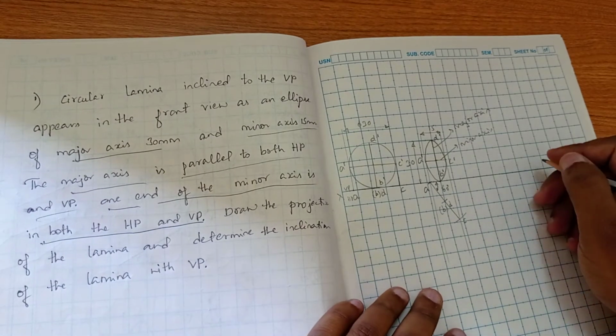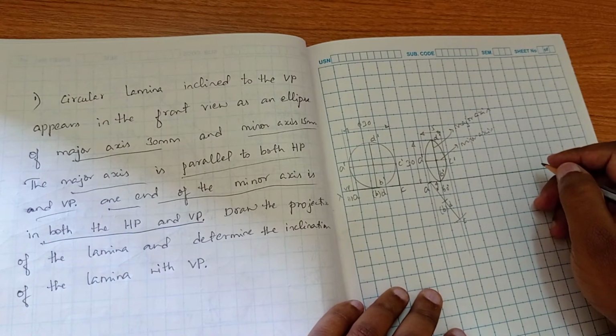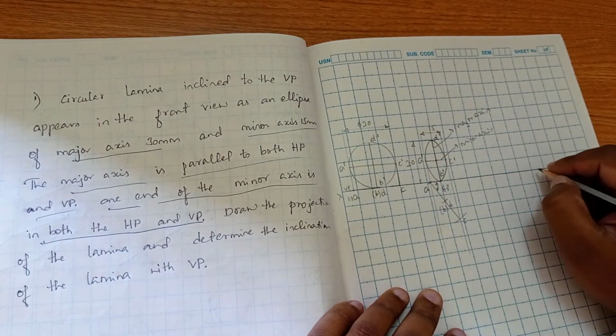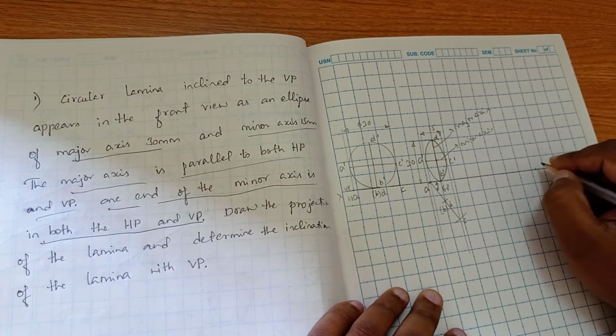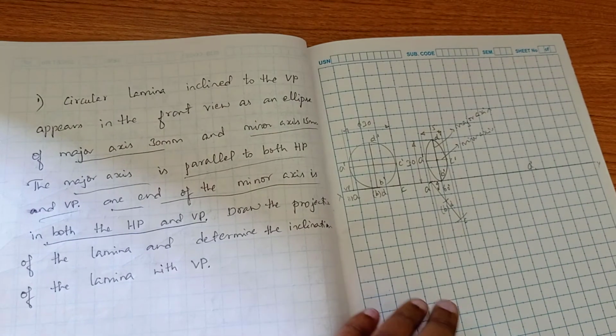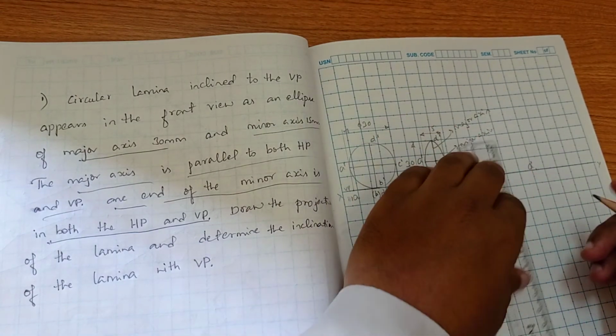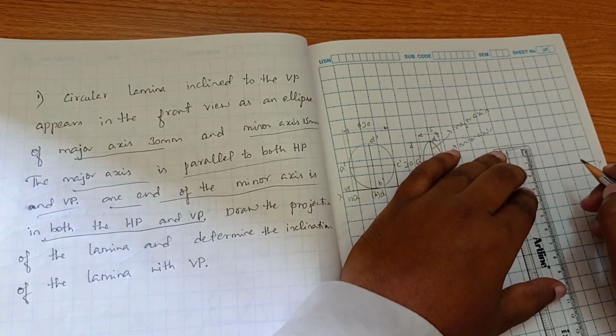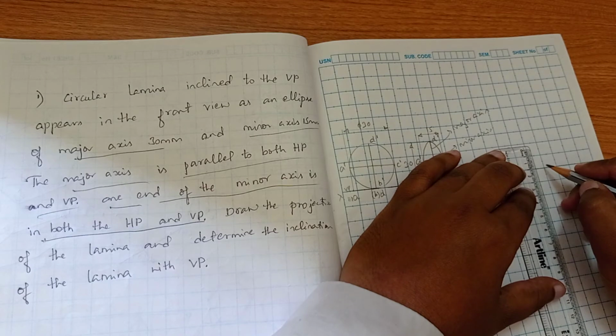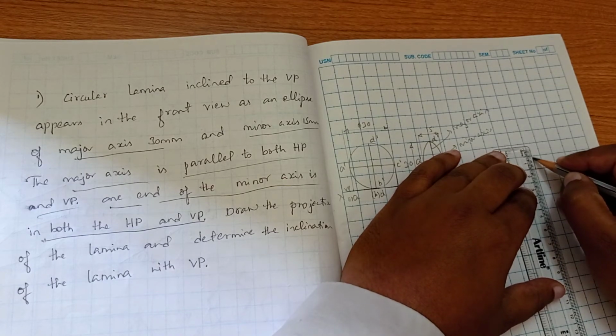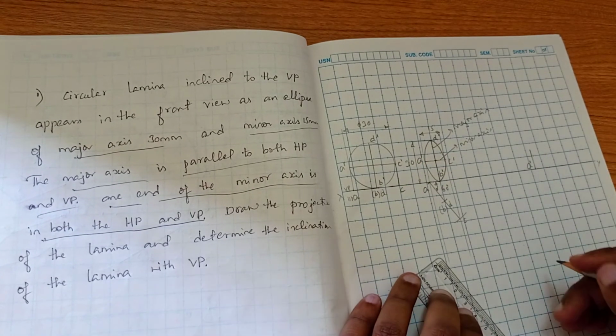Okay, so how we do that? So I'll take this reference point A dash here, one end of the minor axis, and draw exactly 15 mm.